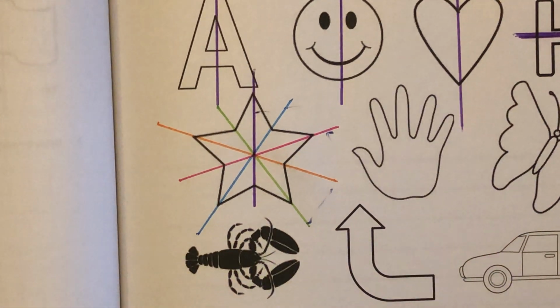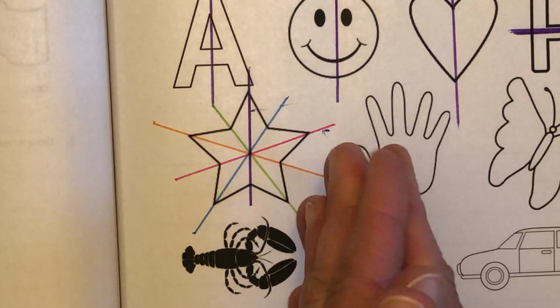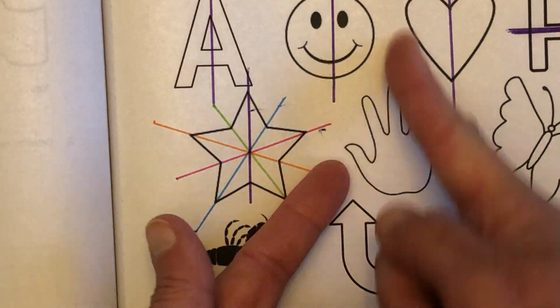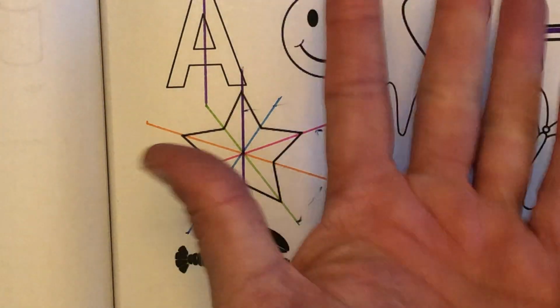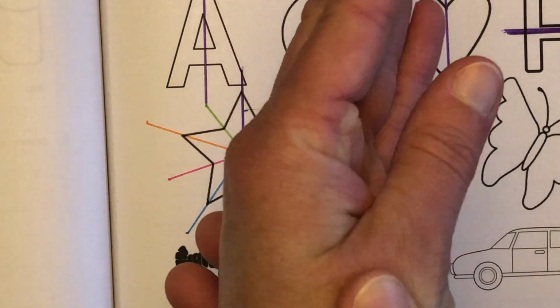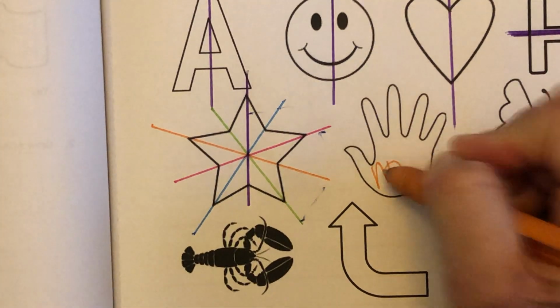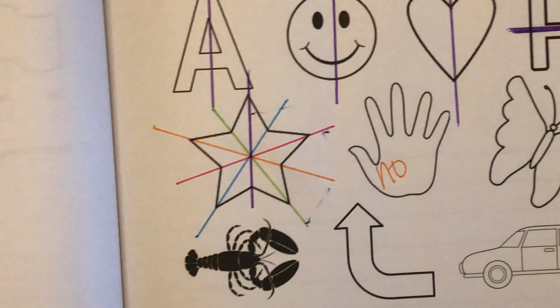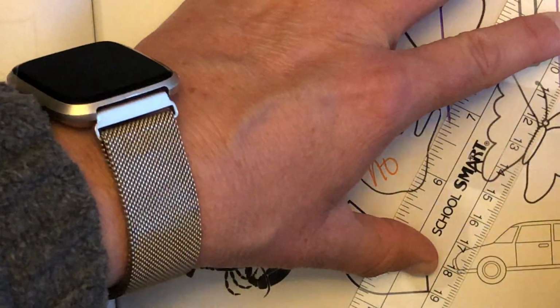All right, what about the hand? Do you see any way to fold that hand and give it a line of symmetry? If you drew right down the middle, would your thumb have anything to match? You can see on my own hand that there's no line of symmetry on my hand, so I'm going to put no. For the butterfly, there's one line of symmetry, going straight through the butterfly's body.